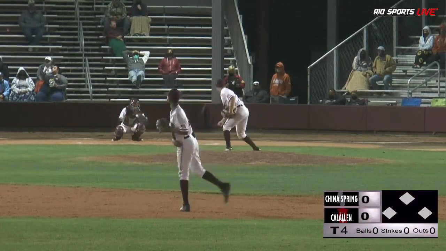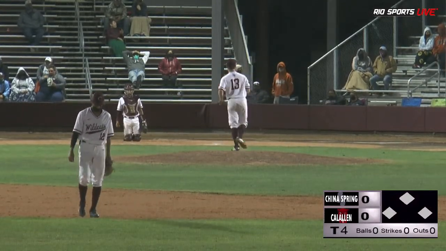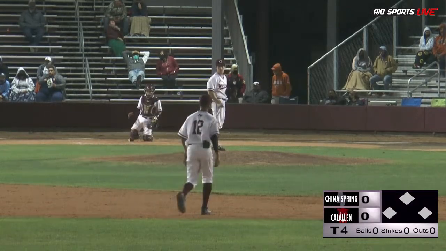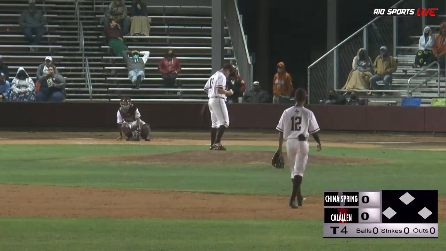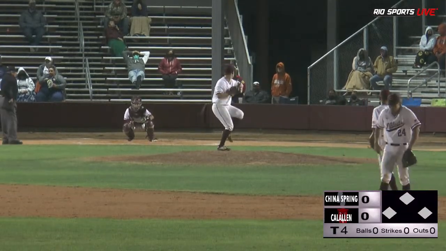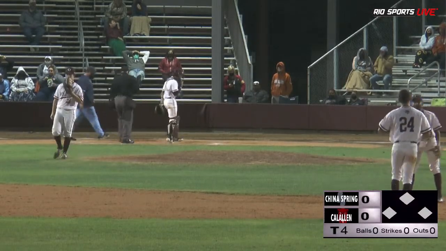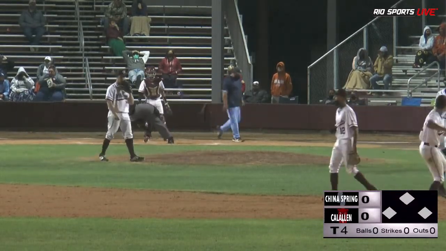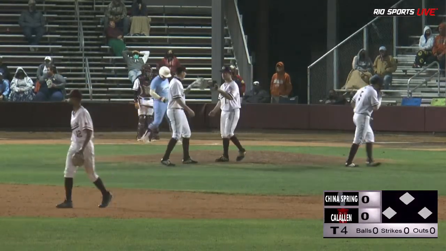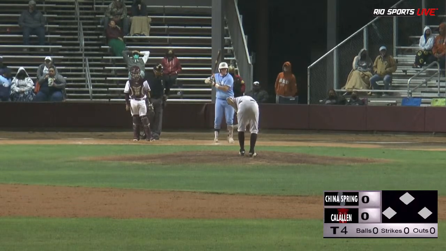And welcome back, ladies and gentlemen. Top of the 4th inning, China Spring back up to bat. Coming up here is Trace Necessary to start things off for China Spring. So 3-4-5 due up here in the top of the 4th inning for China Spring. And McCreary just dealing right now with 6 strikeouts through 3 innings.